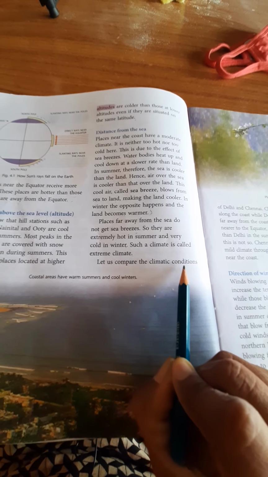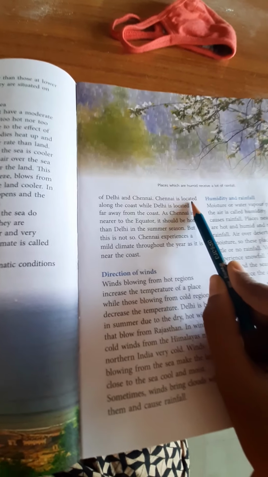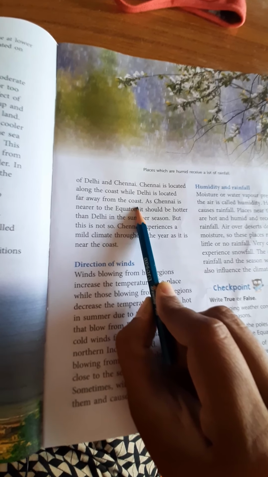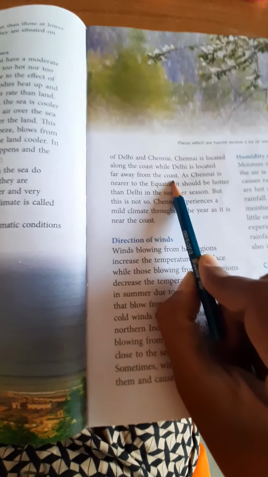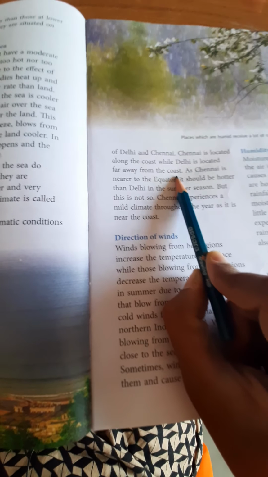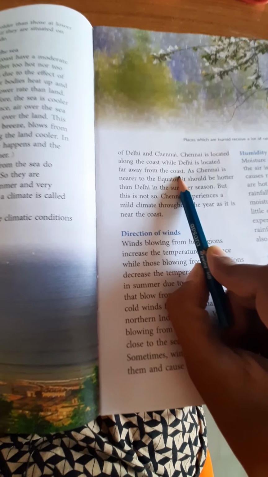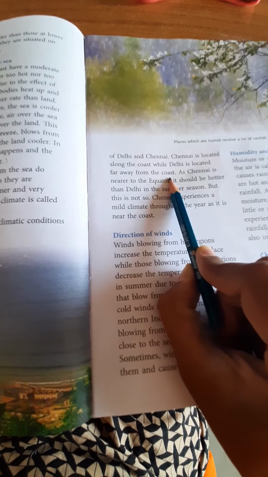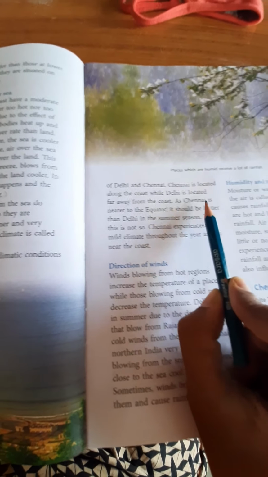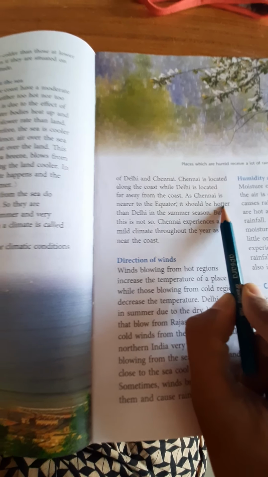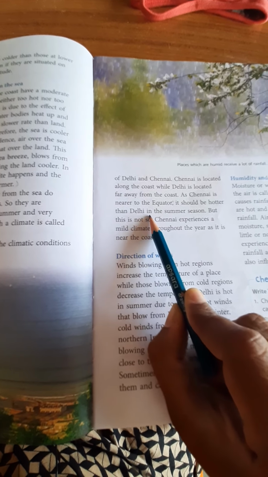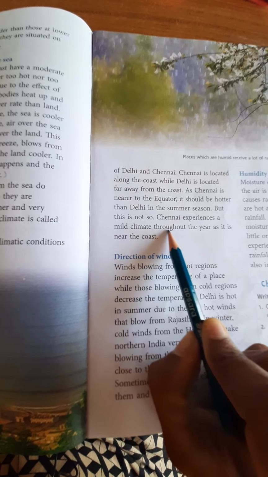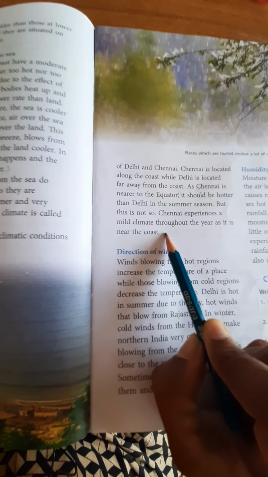Let us compare the climatic conditions of Delhi and Chennai. Chennai is located along the coast, while Delhi is located far from the coast. Chennai is near the Bay of Bengal, near the sea. It is a coastal area, whereas Delhi is not. It is far from the coast. As Chennai is nearer to the equator, it should be hotter than Delhi in the summer season, but this is not so. Chennai experiences a mild climate throughout the year as it is near the coast.